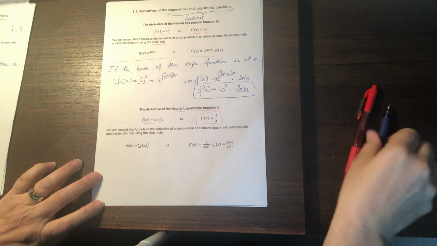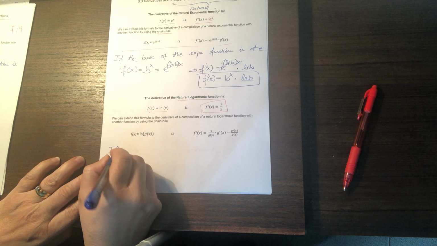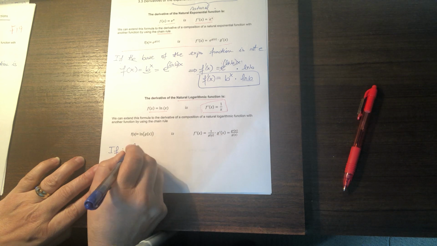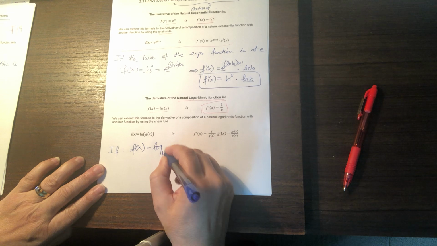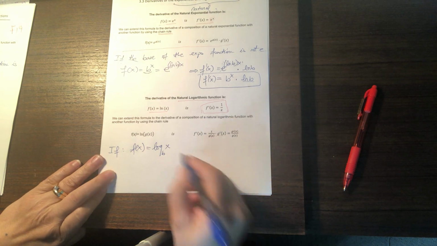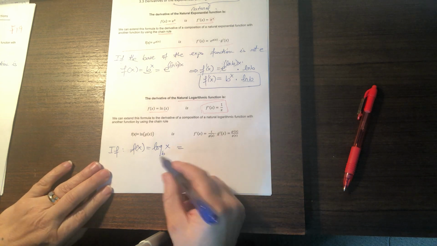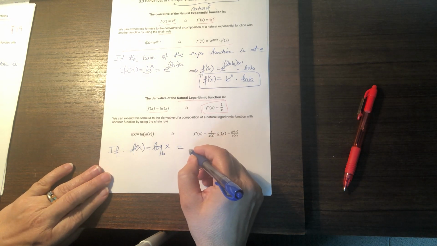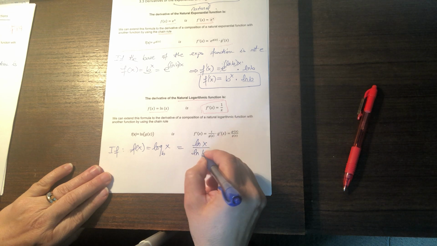So sure enough, if you want the formula of what happens if the base is not e, but some kind of base b, let's say. And again, we're not going to deal with that. Now, according to the change of base formula, we can take the log with base b of x and turn it into ln of x divided by ln of b, right?